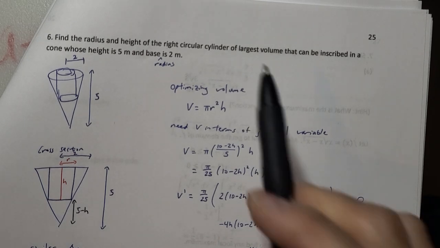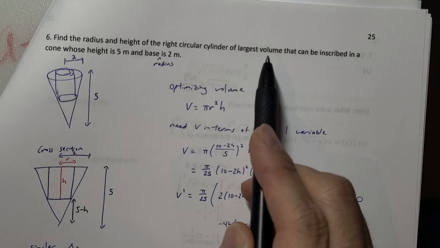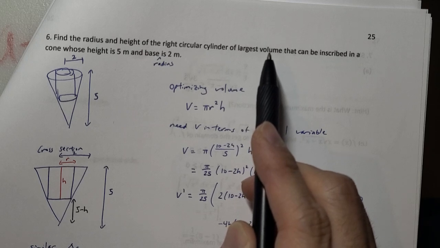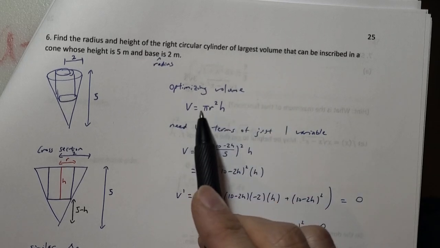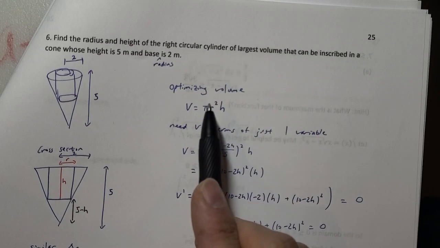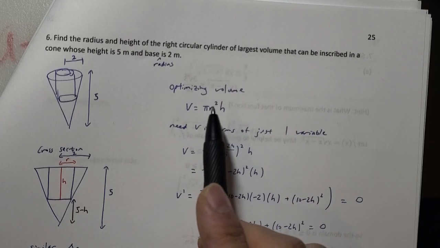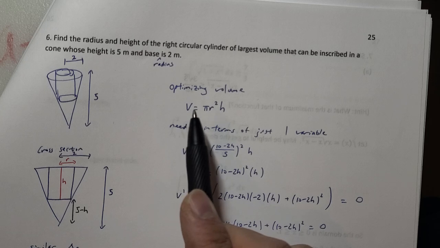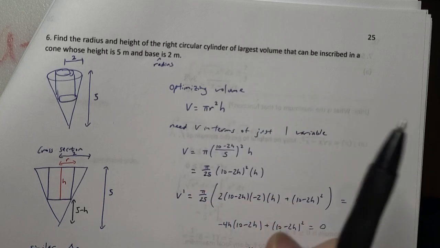Okay, so the whole point is to optimize volume. So we want an equation for the volume. Okay, so V equals pi r squared h. We're optimizing the volume of the cylinder. This is the formula for the volume of the cylinder. So we need to get V in terms of one variable to easily differentiate it.